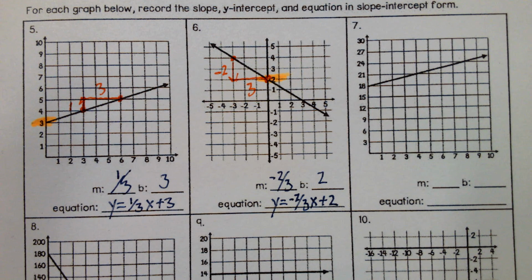Okay, so I picked the points (-3, 4) and (0, 2). So I went down 2, to the right 3. So my slope is -2/3. Then I noticed the line crosses at +2, so the y-intercept is 2. So my equation was y equals -2/3 x plus 2. All right? All right, fantastic.